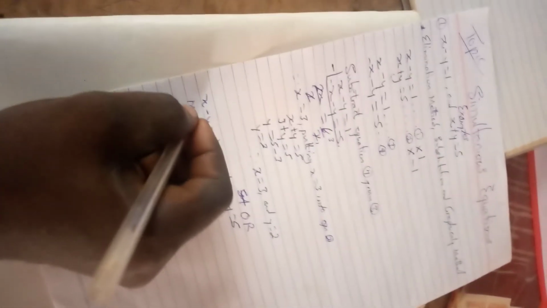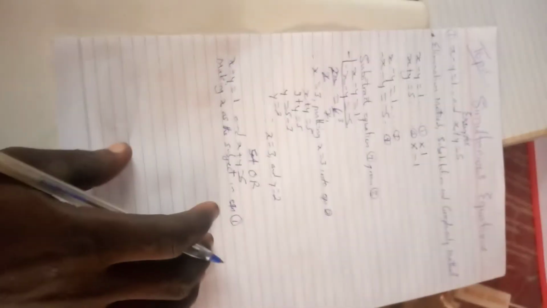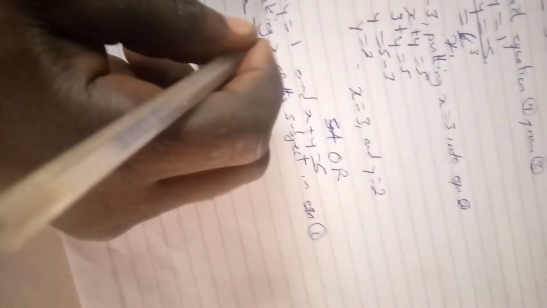So let's make x the subject in equation 1. Meaning x is equal to 1 plus y.